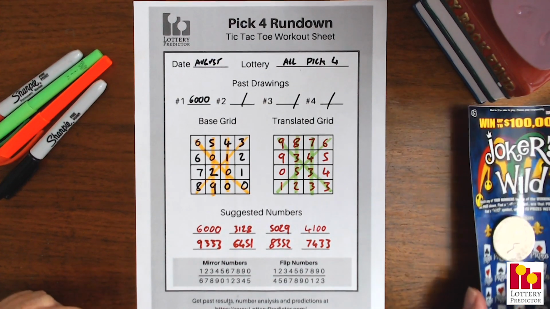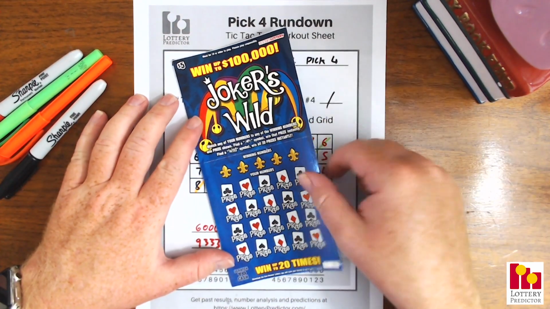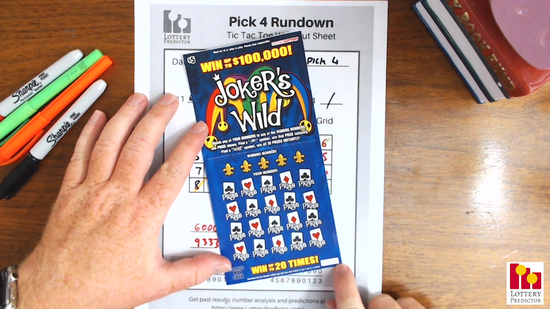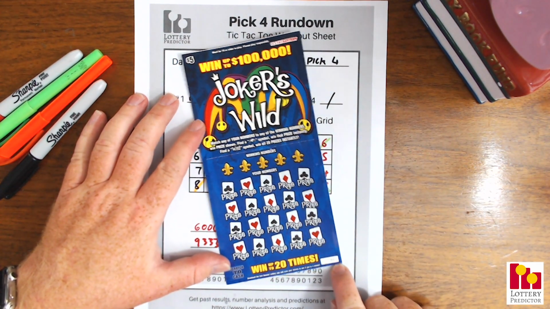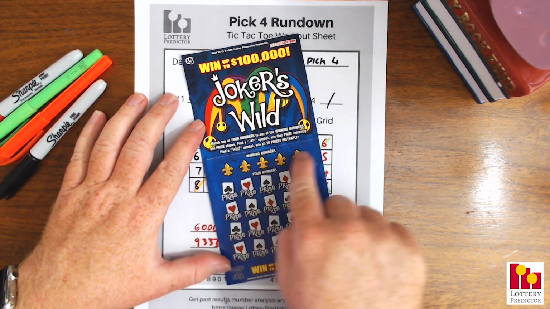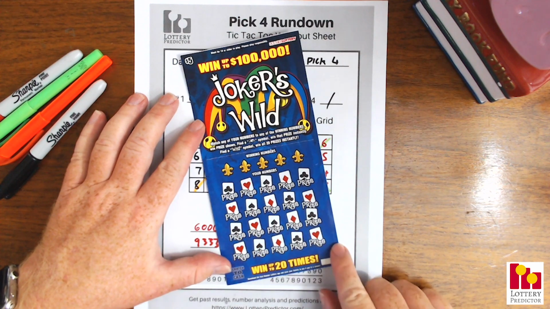Alright, moving on to our scratch-off ticket. This is a $5 Who's Your Lottery Joker's Wild. Win up to $100,000 here. We've got ticket number 017. Feels lucky to me. The rules are we match any of our numbers that we have underneath the fleur-de-lis here with our cards that we're going to scratch off.